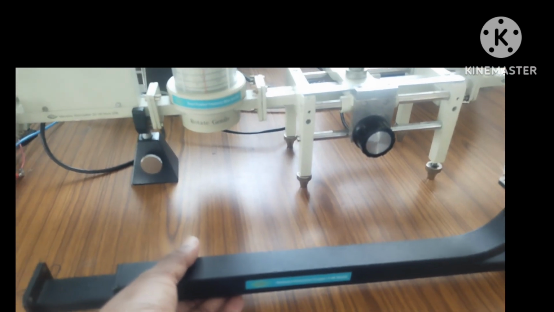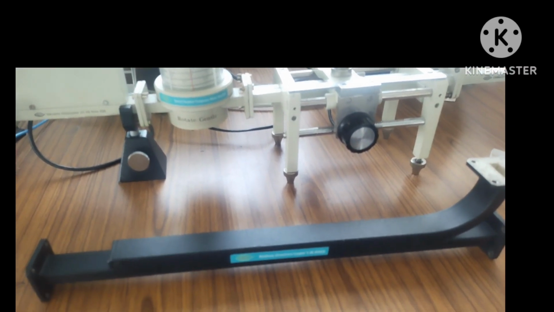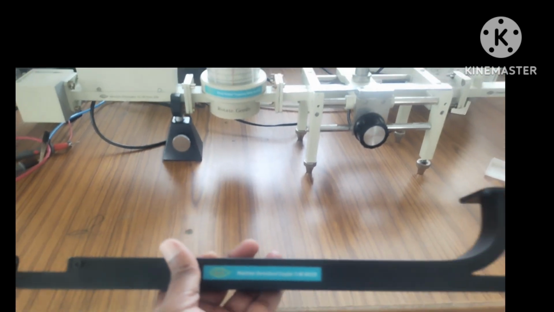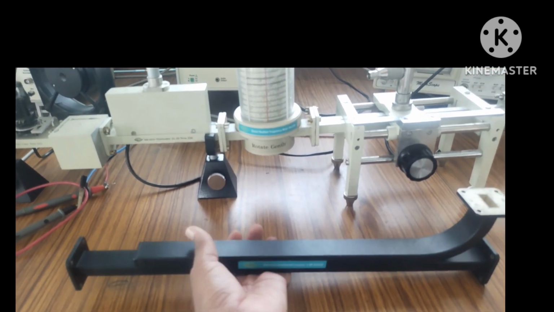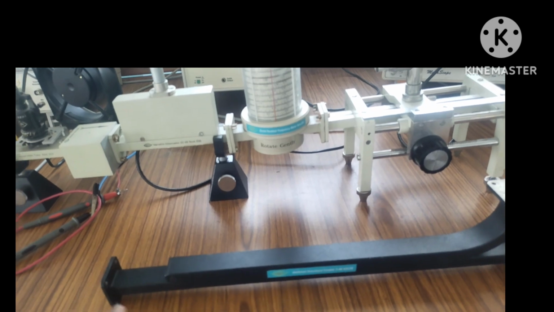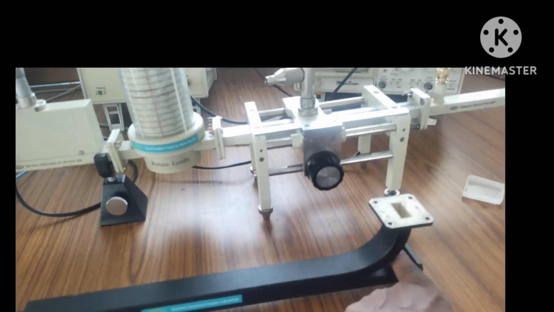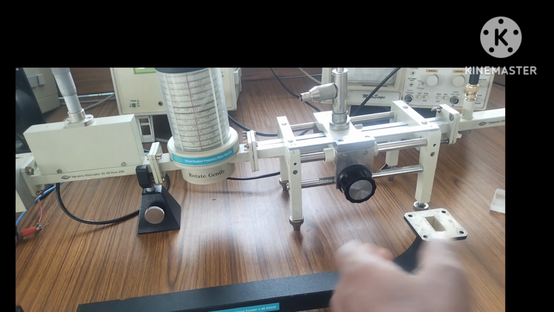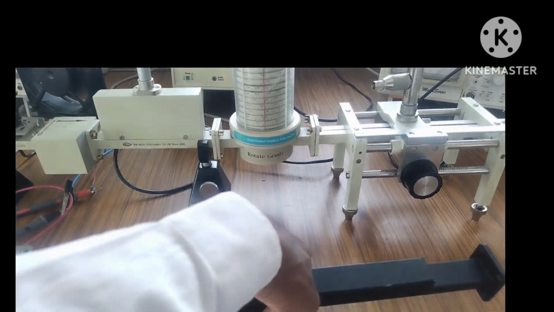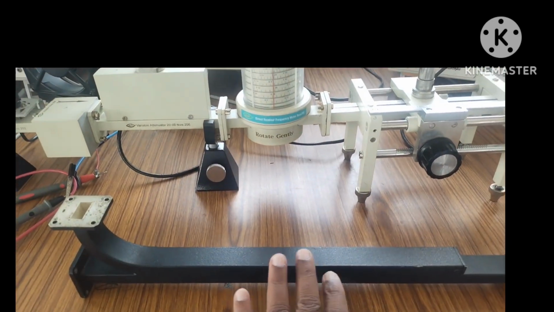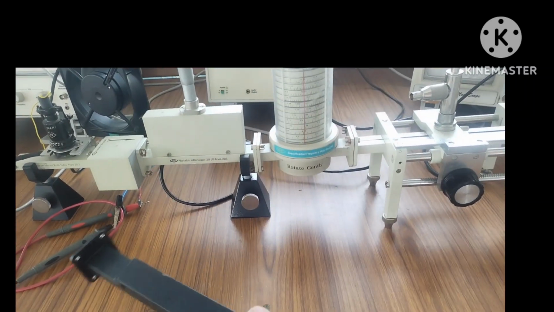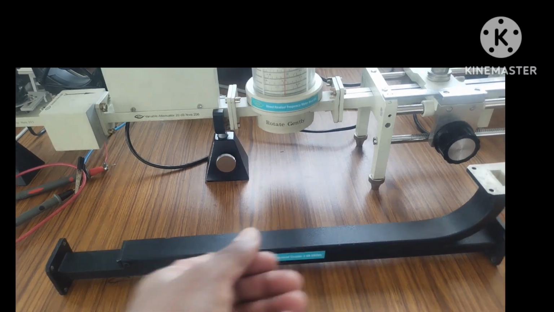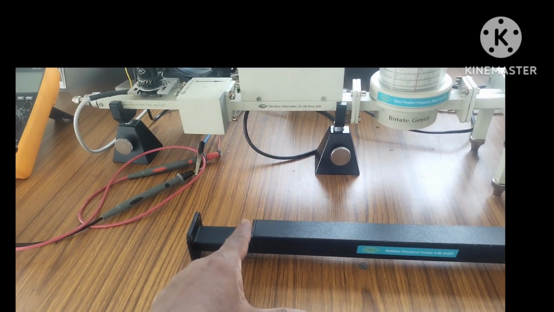So let me see the directional coupler measurement. This is the directional coupler. It is a 4-port junction device. This is port 1, this one is port 2, and this is port 3. When it is connected in reverse, it will act as port 4. So theoretically, we can say that this directional coupler is a 4-port junction device. The fourth port is permanently blocked.